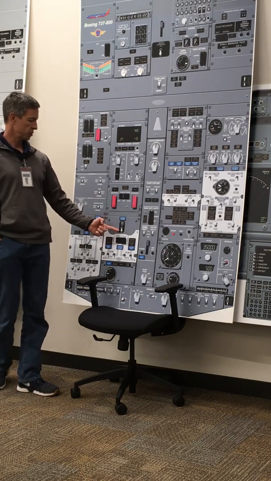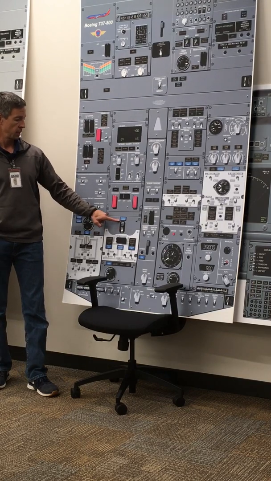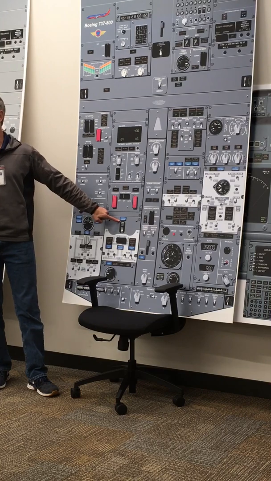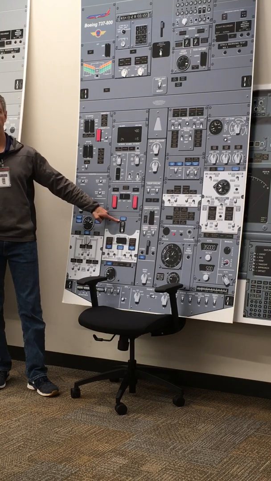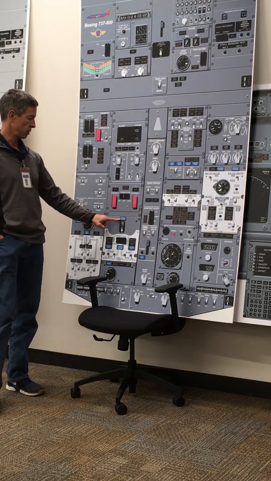Ground power off and on switch: this just allows me to select ground power to the aircraft. If that ground power available light is illuminated, that means ground power is connected to the airplane and it meets proper quality, frequency, and volts to power the aircraft.